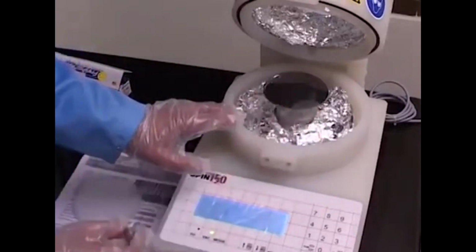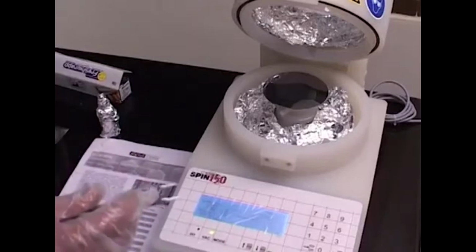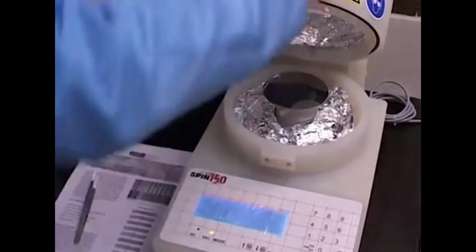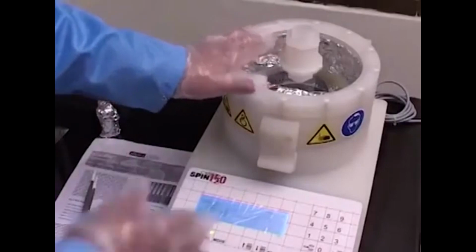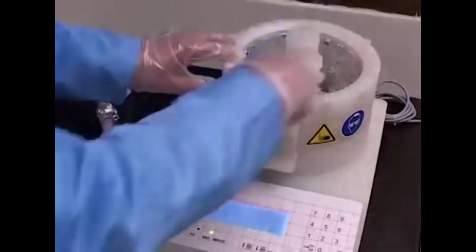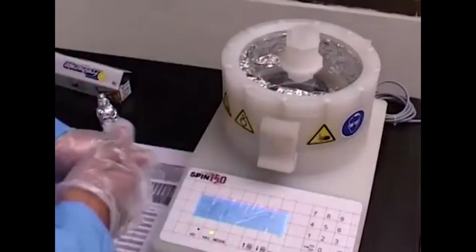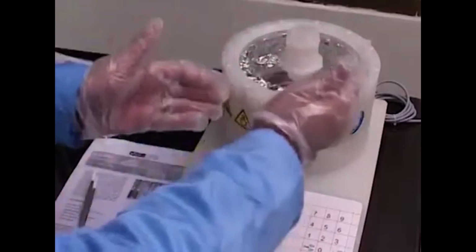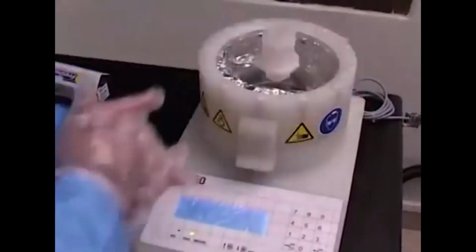Now it is almost ready to rotate and spin and coat whatever is on the surface of the material. We would also like to check whether this wafer has been centered, and the best way is to close the lid and look through the transparent section on top to see whether the wafer is at the center of the spin table. If it is not, you can switch off the vacuum and change the position so that the wafer comes to the center of the spin table.